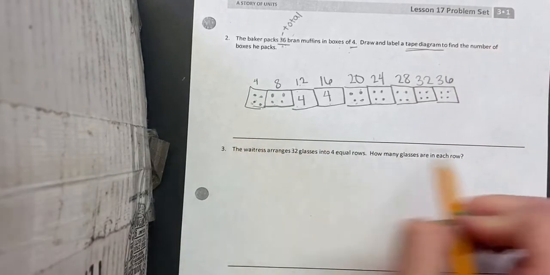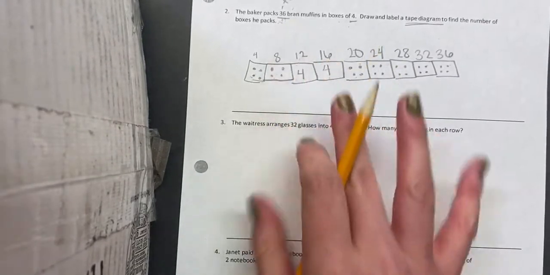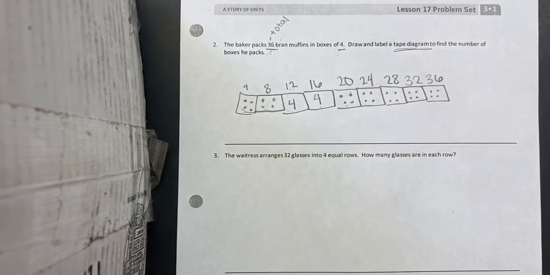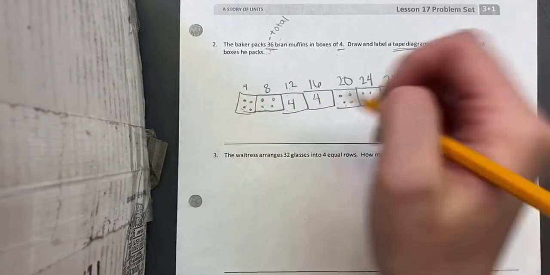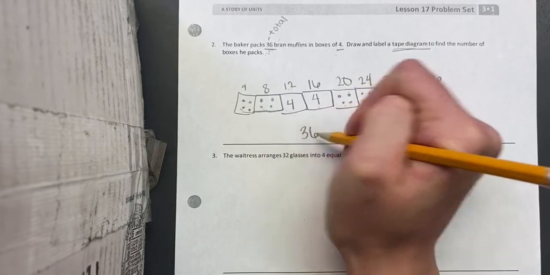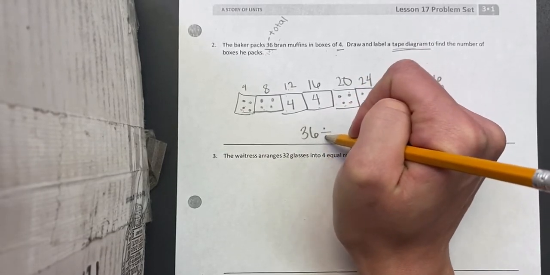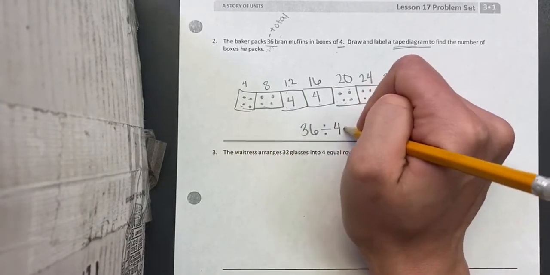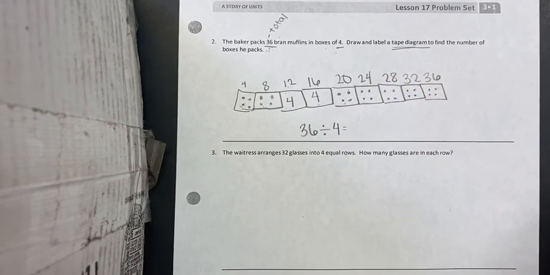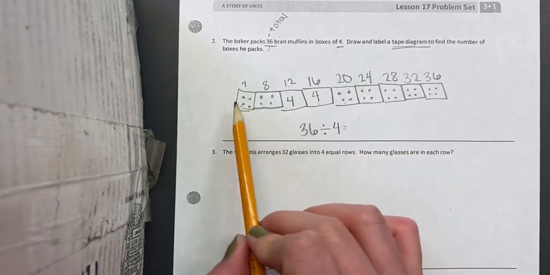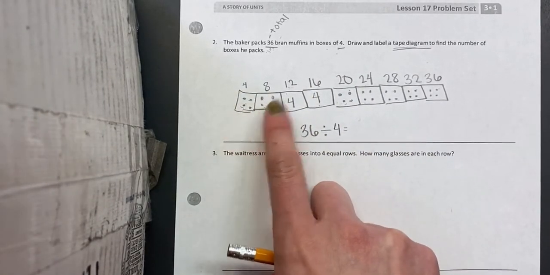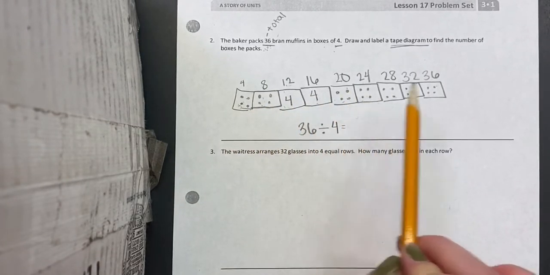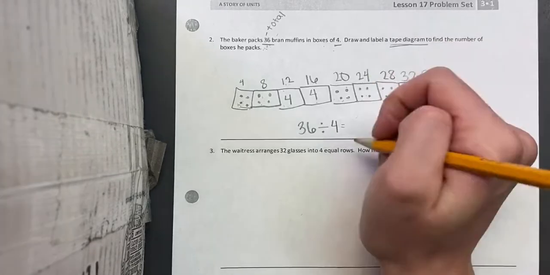So now I have my total amount. That's what I want. I skip counted by my boxes of 4, so I got to 36. Now let's make a division sentence. I have 36 as my total amount of muffins, divided by how many in each box? 4. So now I'm solving for the unknown. How many boxes did he pack? Well, I counted right here, so now I'm going to count my boxes. 1, 2, 3, 4, 5, 6, 7, 8, 9.